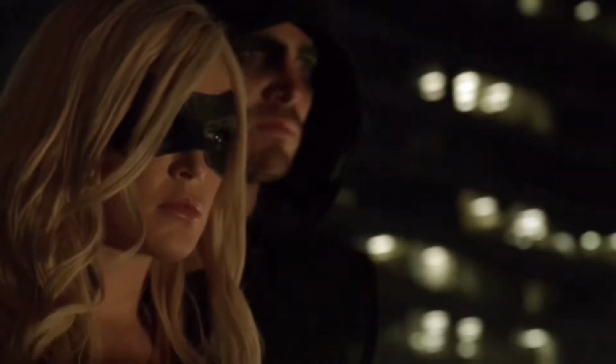Next, we have Sarah Lance, also known as White Canary, another fictional character that was also first introduced in the television series Arrow, and then later joined Legends of Tomorrow. She's recruited by the R.I.P. Hunter against the immortal villain Vandal Savage.